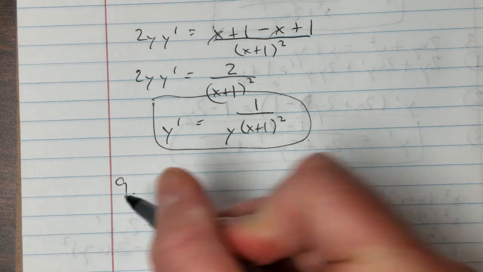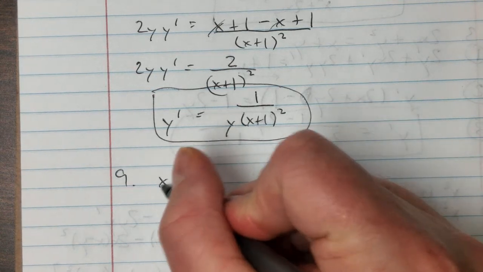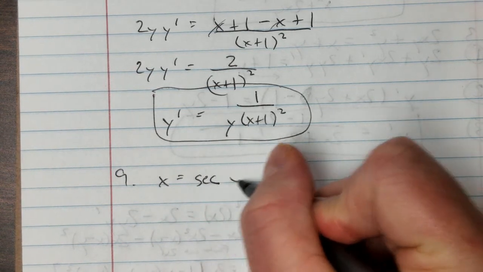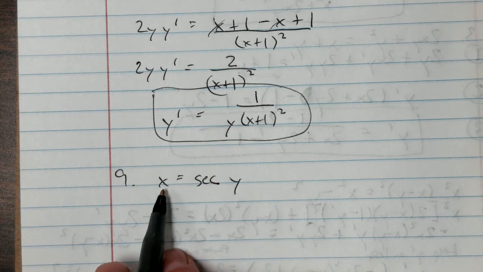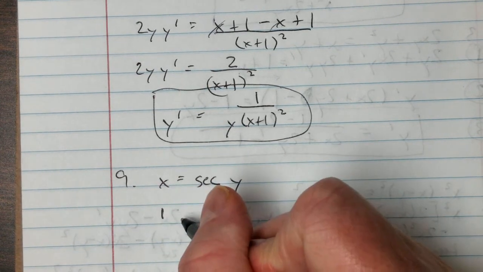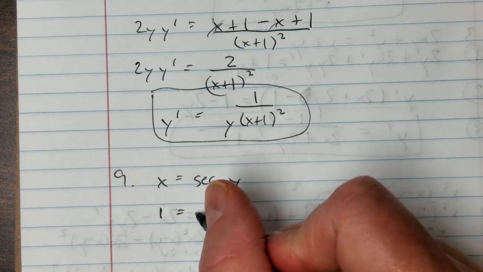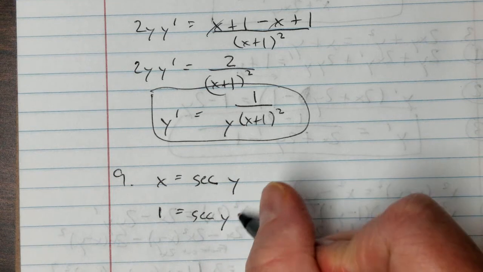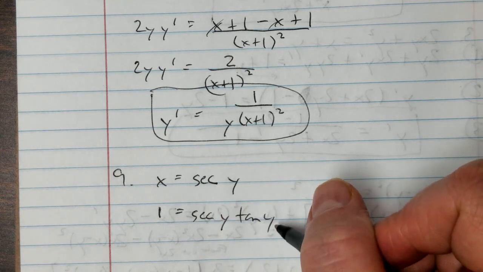Okay, now number 9. On this one, you have x equals secant y. So you take your derivative of x, which is 1, and your derivative of secant, which is secant tangent, and keep the same y for there.